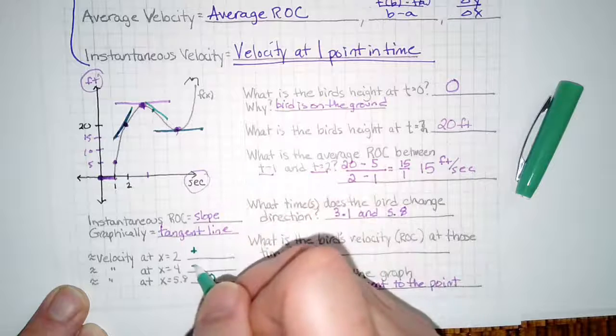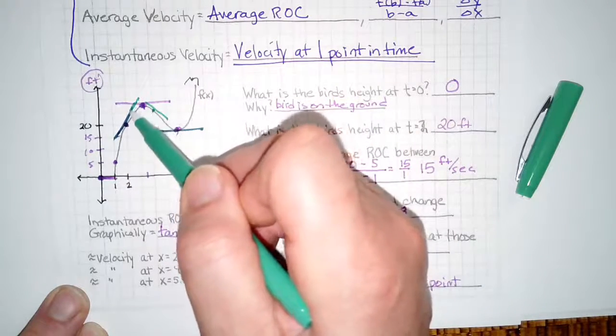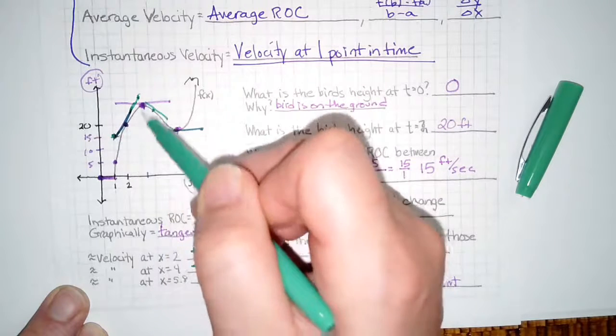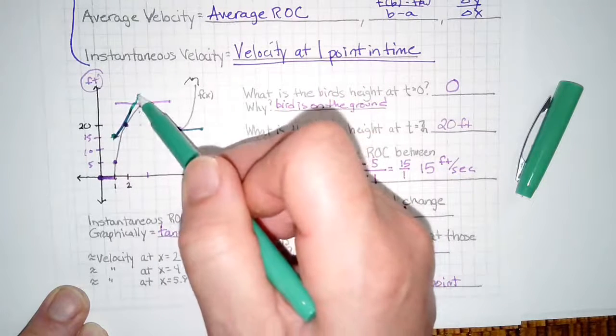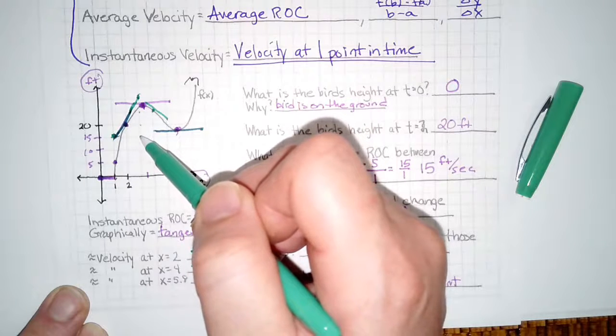Now there's a bunch of ways you can do this. You can draw a full triangle and count the rise over run. That's what I'm going to do here on this one because it's easy to do. So went up 5, 10, went up 15. It went over 2, so I'm guessing 7.5.